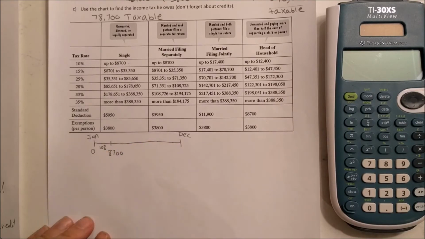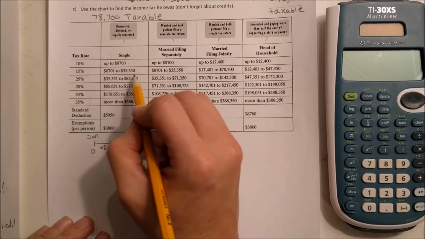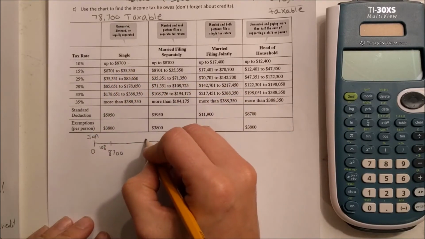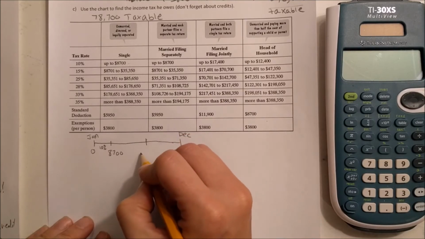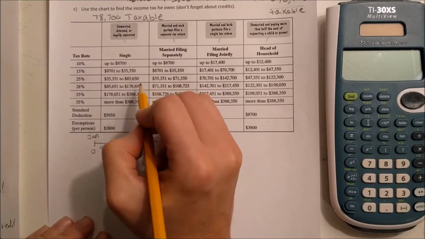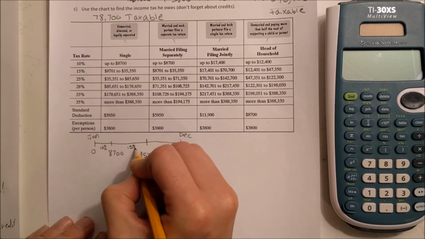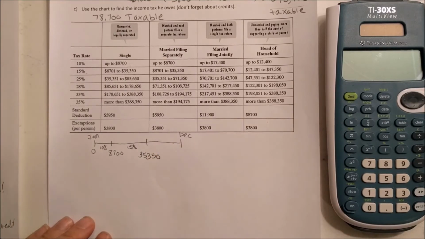10% tax. Okay. The next chunk of money, from $8,700 to $35,350, is taxed at 15%. So now the more money you make, the more you're getting taxed.